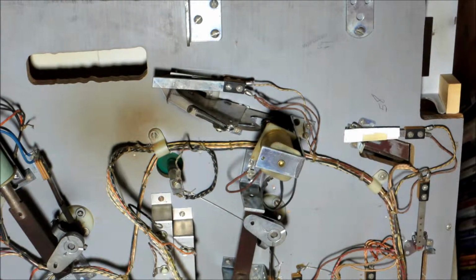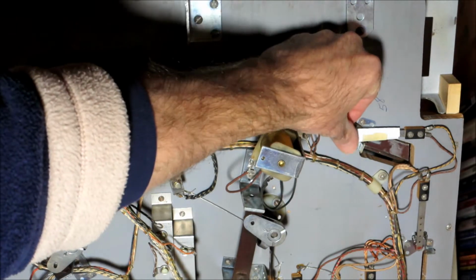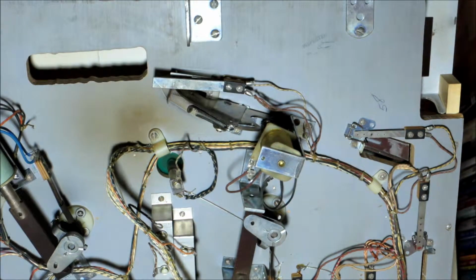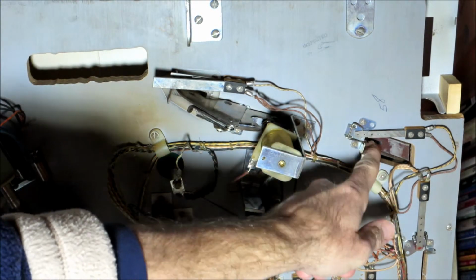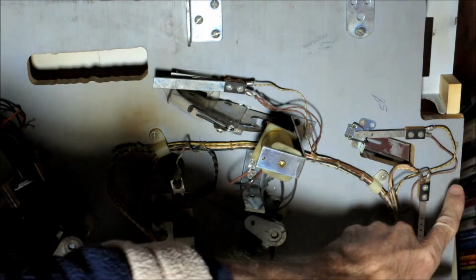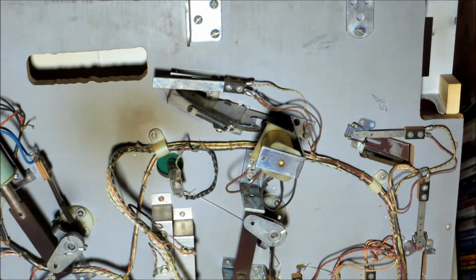Okay, so here's the problem. This is the underside of the playfield. I've got it propped open right now, and you can see my little nasty wedge of paper there was blocking open the trough switch. This is a switch with a wire that goes from the out hole to the runway. There's a trough switch that has to be actuated, and it was blocked open.